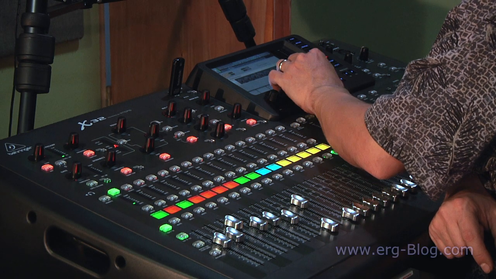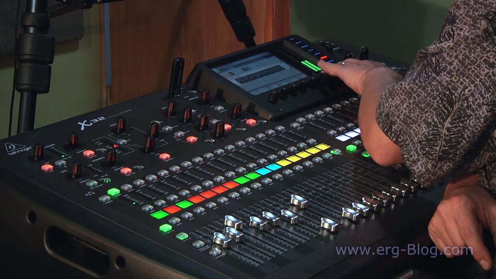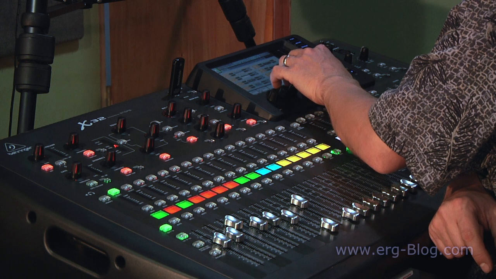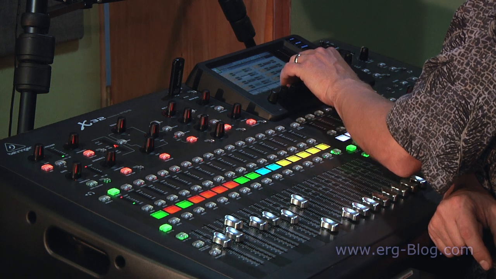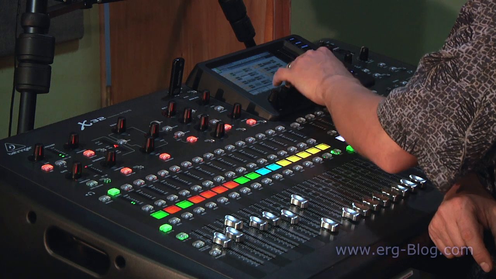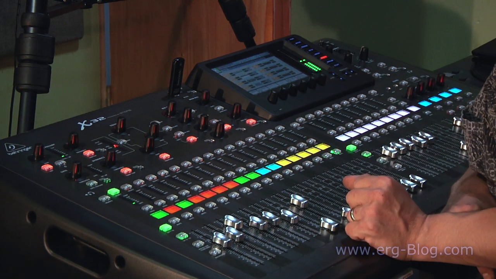Shelf EQ. It's not changing too much, but it does give you some changes. Okay, the dual guitar amp. So probably for this case, look at the next video. We're going to plug in the guitar and see how it sounds.